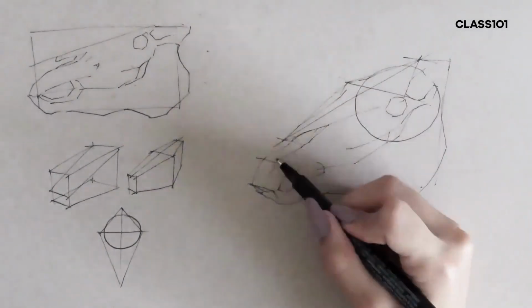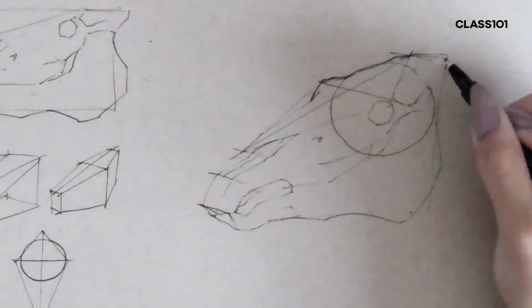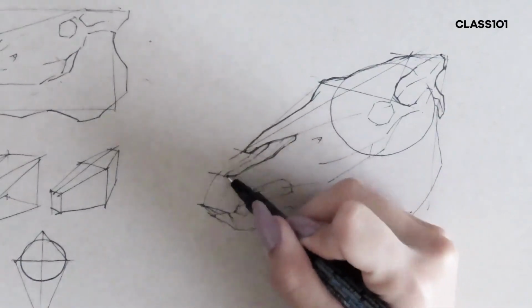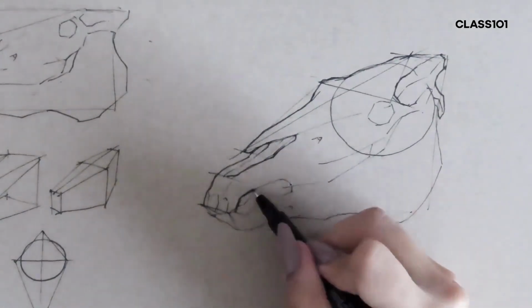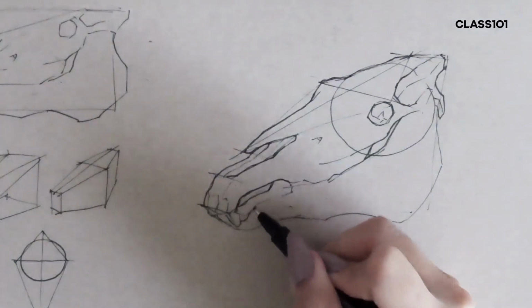And now we can start carving in lines that are a little bit more form specific. I'm going to be using a thicker line weight, and I'm going to be paying a little bit closer attention to the edges of the skull and bring in a more organic finish.